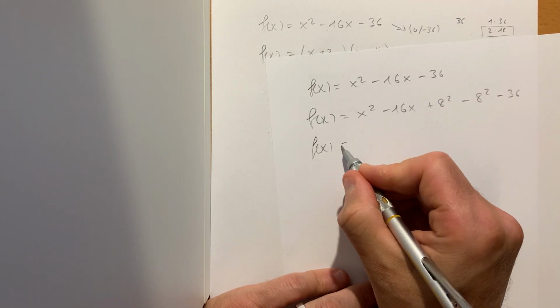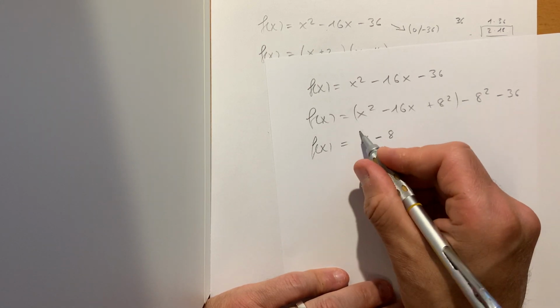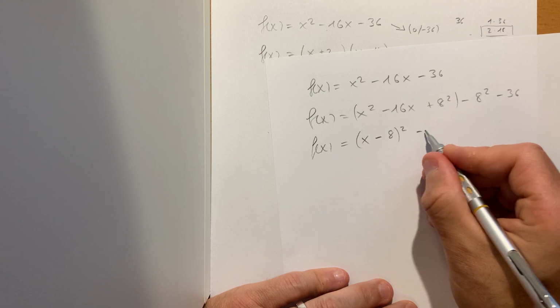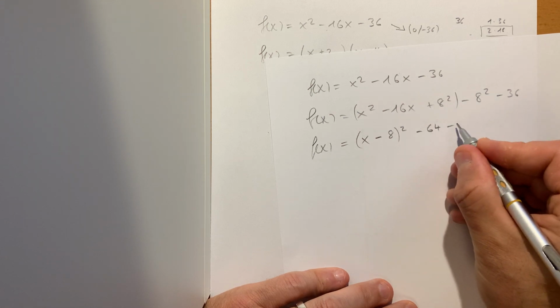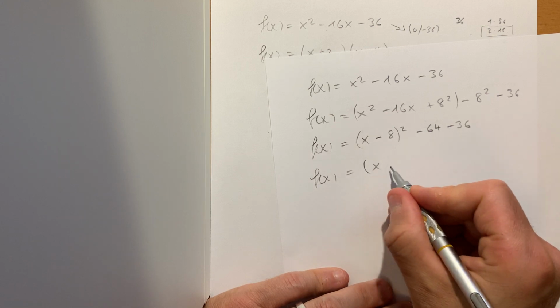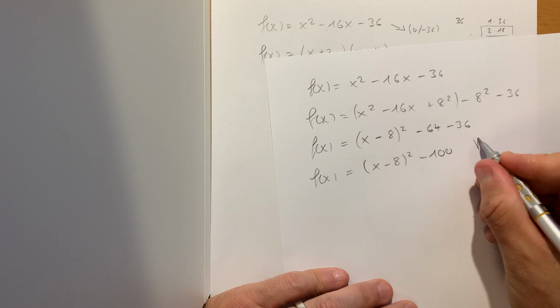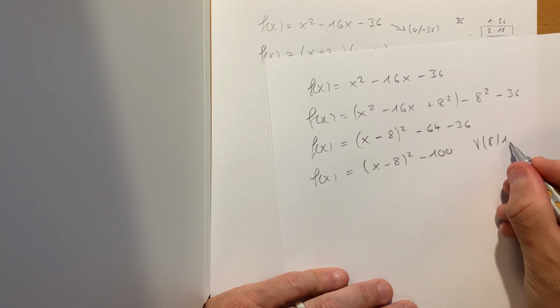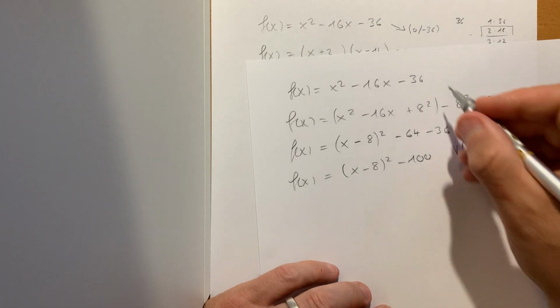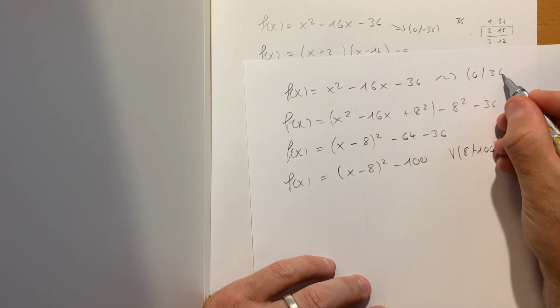So you get this perfect square, x minus 8 squared minus 64 minus 36. So the vertex form would be x minus 8 squared minus 100. Vertex is at 8, minus 100, sorry. The y-intercept is obviously still 0, minus 36.